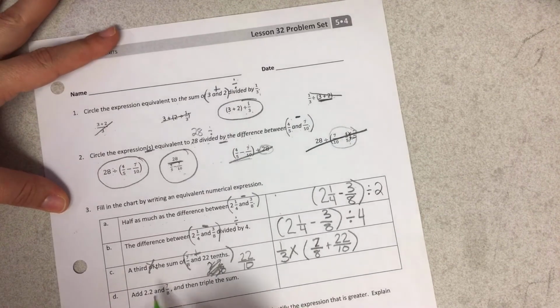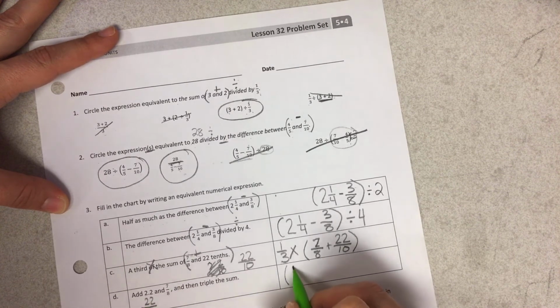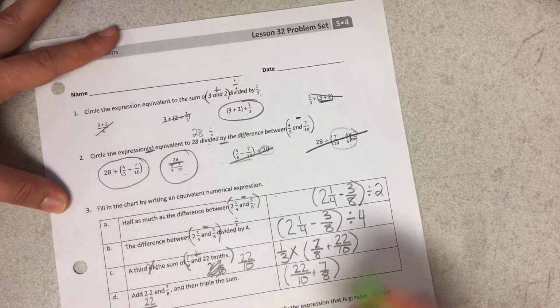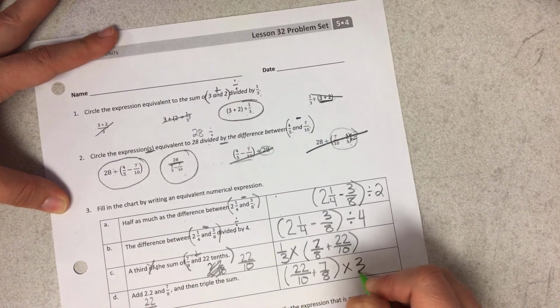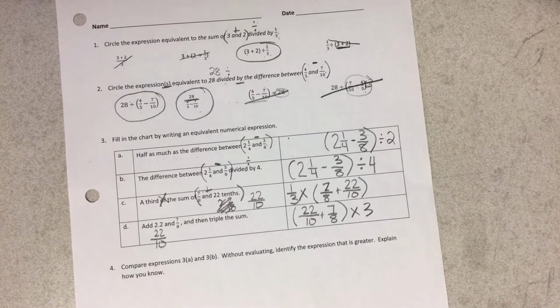The next one is add 2 2/10, which is the same thing. So I'm actually going to just put this as 22/10 and 7/8. So I'm going to add these two together. And then it says, then triple the sum. So I'm going to multiply it by 3 because I want to triple it. Okay. A lot of this, guys, is just reading what it is and putting it into that sentence to be able to solve it.